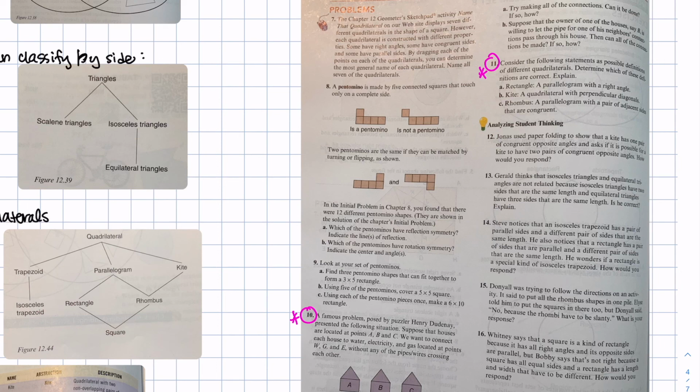And then number 11 kind of alludes to what I mentioned earlier, which is there are different formulations of definitions for a rectangle or a kite or a rhombus that might be equivalent to the ones that we gave before. And so we want to determine on number 11 if these 3 characterizations could also be definitions of a rectangle, kite, or rhombus.